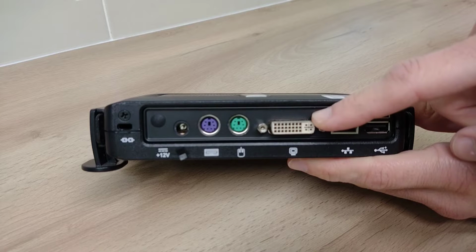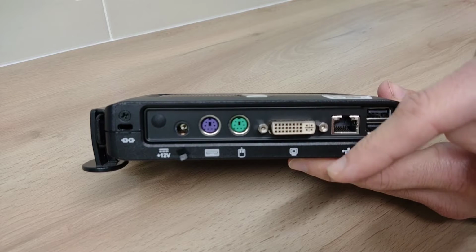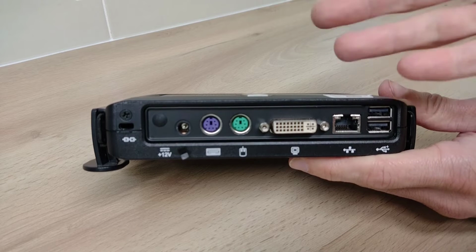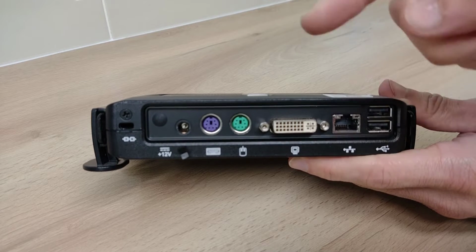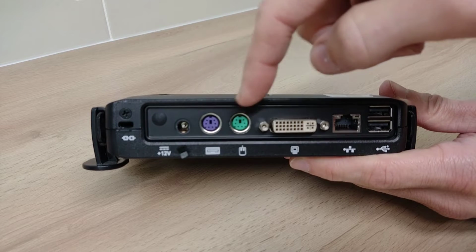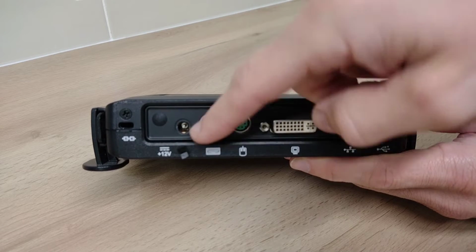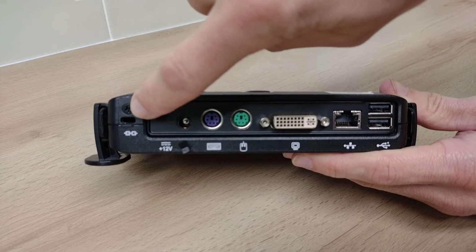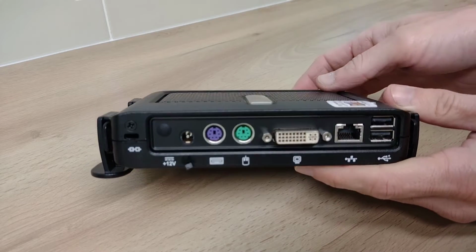That's a good inclusion, so it means we can adapt back to VGA or forwards to HDMI, so we should be able to connect everything to this from modern displays all the way back to CRTs, which is great. PS2 ports for keyboard and mouse, barrel plug for 12V input, and a Kensington lock type port.